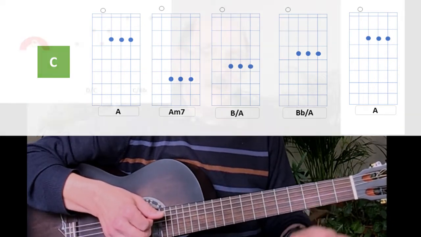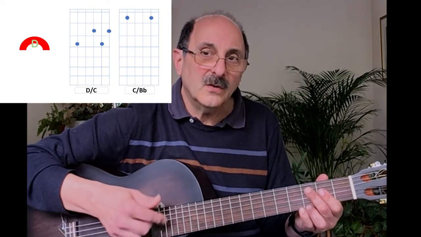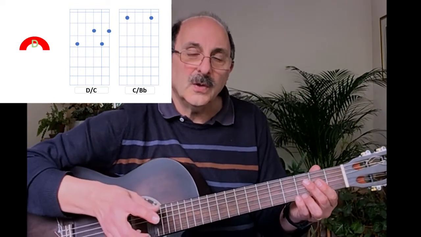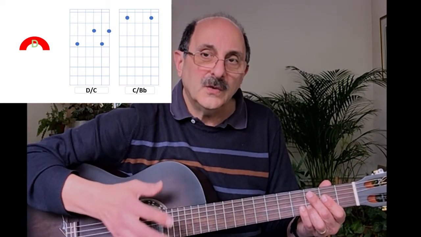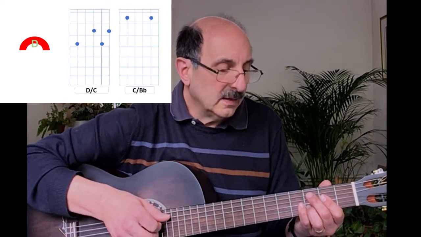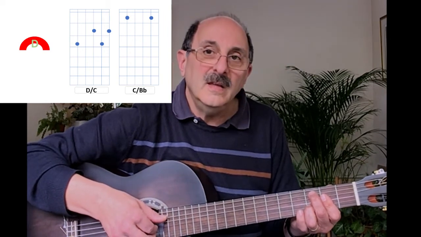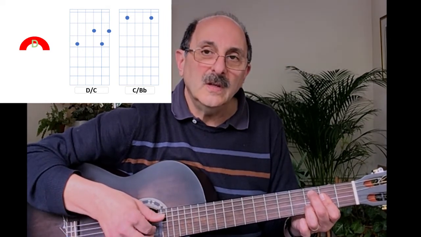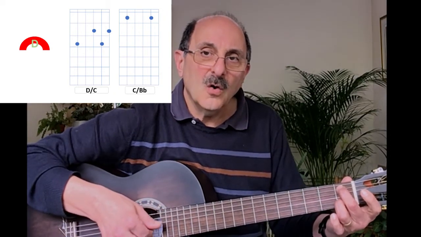And the only remaining sequence is a very, very short sequence that starts the solo. There is a solo in the song that uses the sequences that you've seen already, but there are two additional chords that you need to be able to play, and that's D chord over C and the C over B flat.